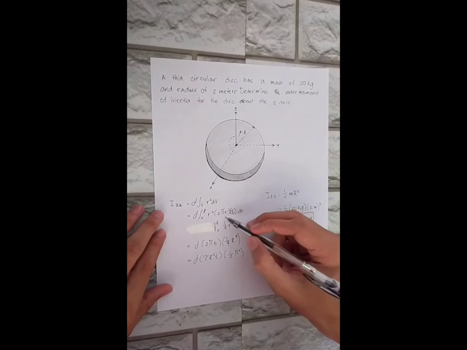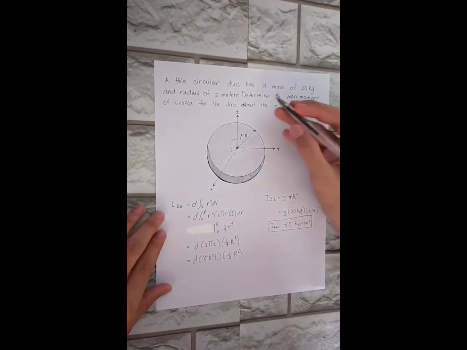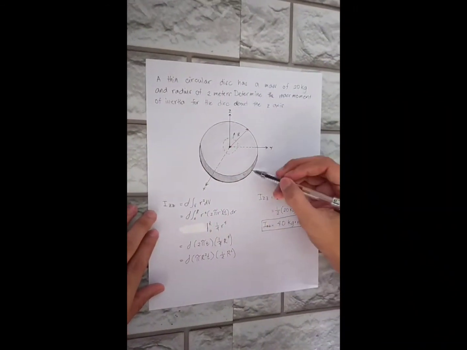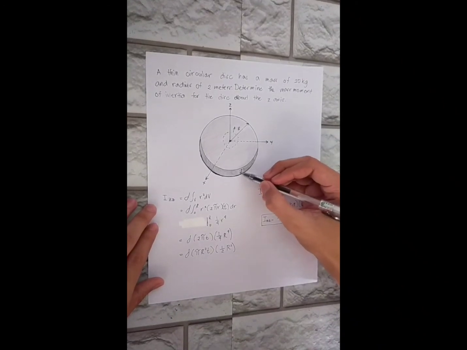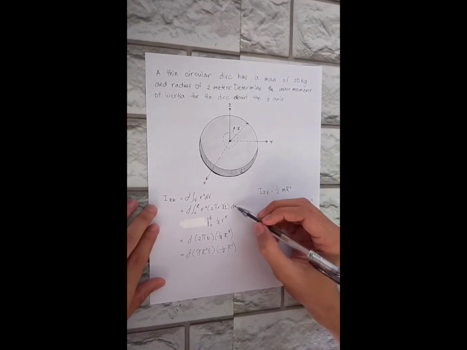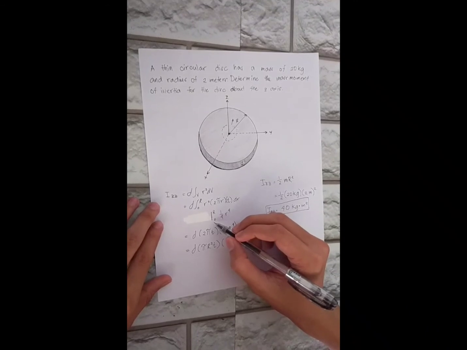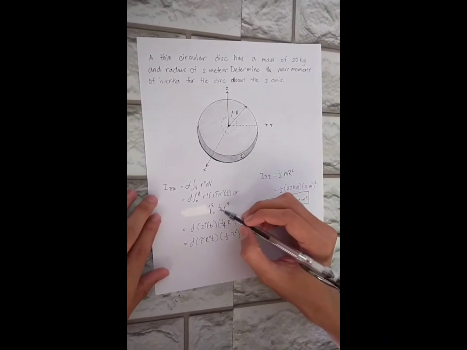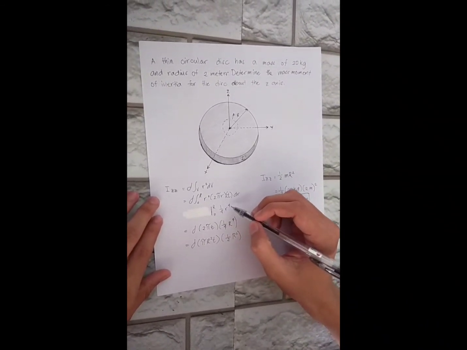So this will be the radius times the thickness. Even if the disc is thin, it still has thickness, and dr, and this is the integration. By integrating this, we get 1/4 r to the fourth.